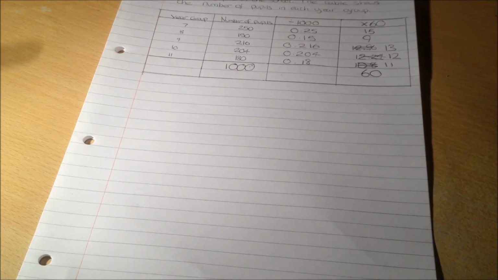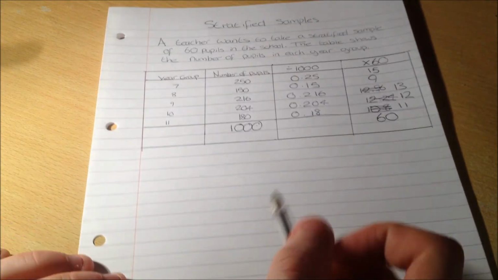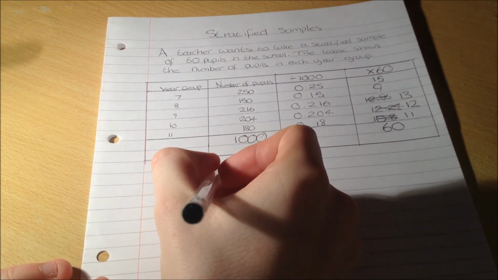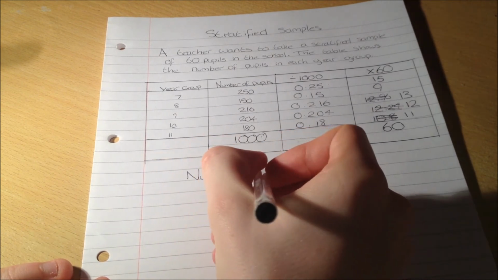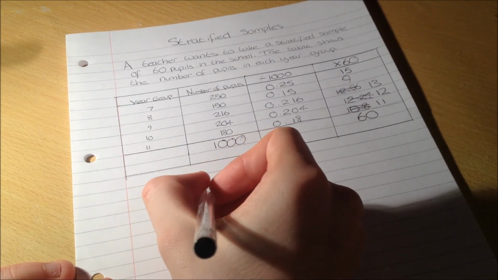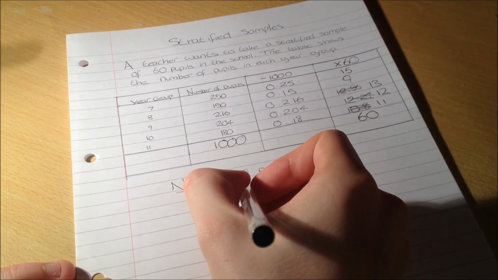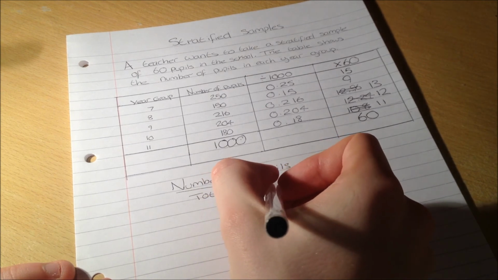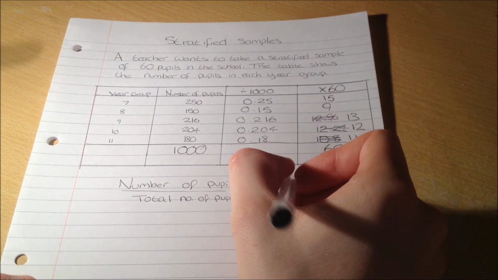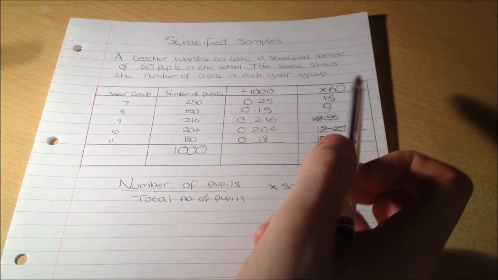Now, just in case you will need this, the equation for this simply is number of pupils divided by total number of pupils, multiplied by the sample which needs to be taken, which in this case is 60.